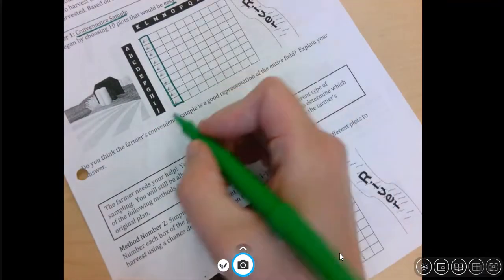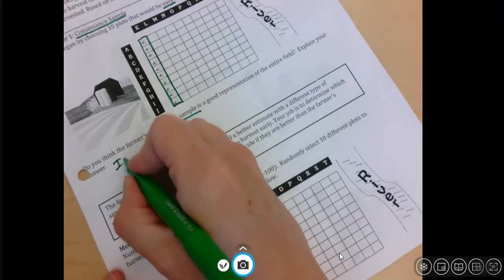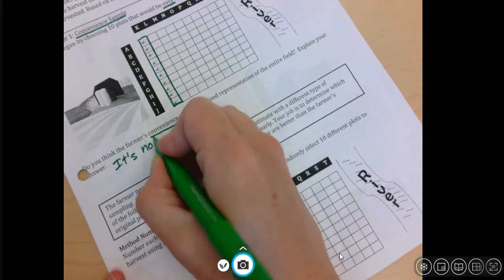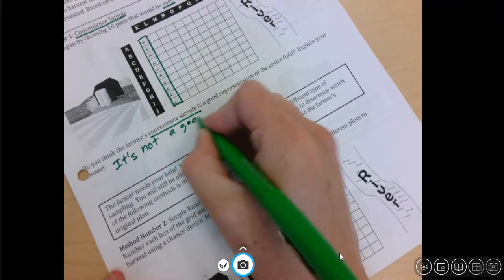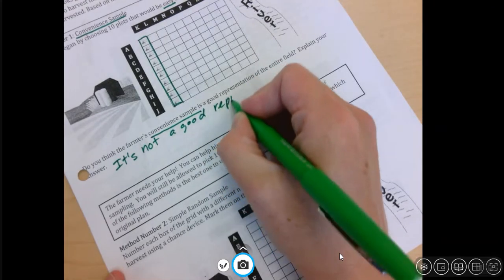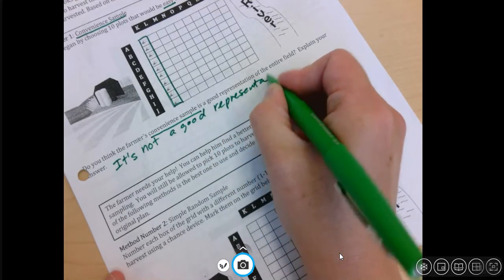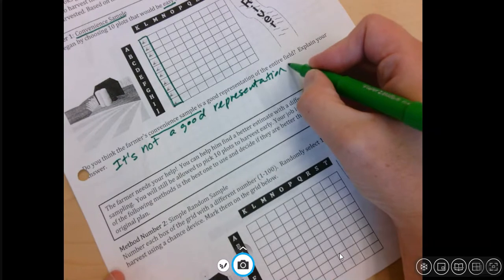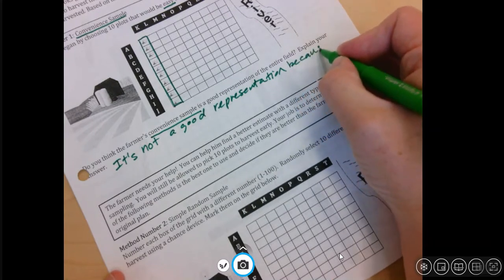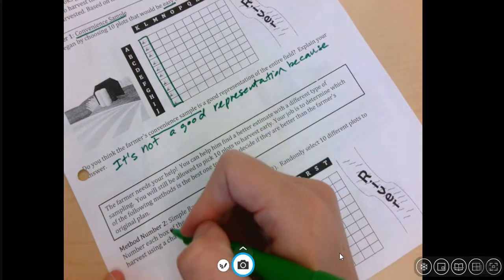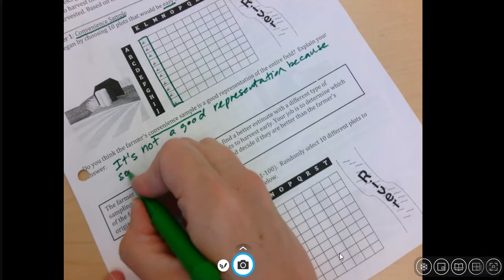So if you don't have anything there yet, we can try to put together what some of your classmates said. This convenient sample, it's not a good representation. As you just said, the size is like. You're writing that down to make sure you get the details. Because some of the plots are closer to the river.